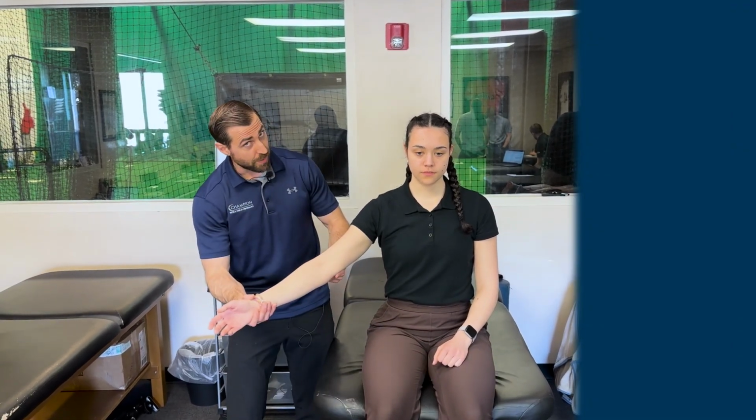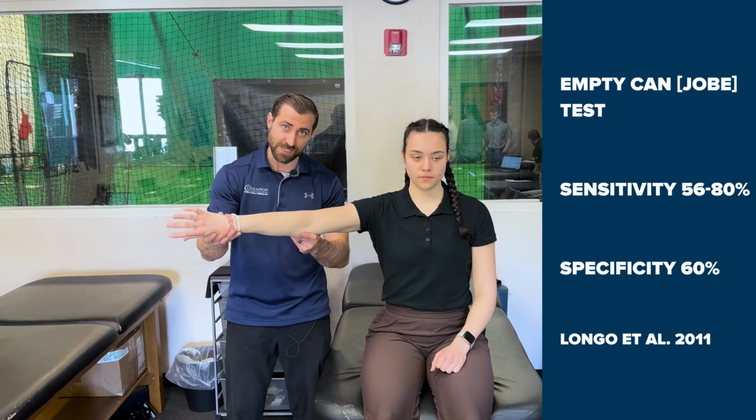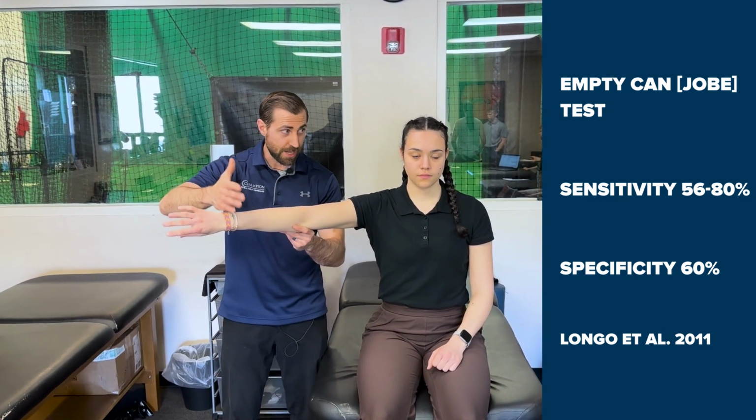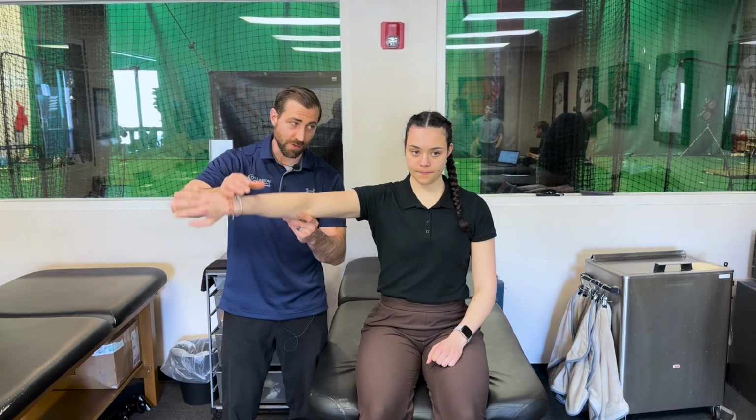Empty can test, or the Jobe's test. From here, you're going to take your patient's arm in the scapular plane, raise up to 90 degrees. From here, you internally rotate so the thumb is facing down. And from here, I'm going to try to push down on your arm. Resist that motion. Don't let me push you. Push, push, push, and then relaxing. A positive test would be a reproduction of the patient's familiar pain or symptoms.